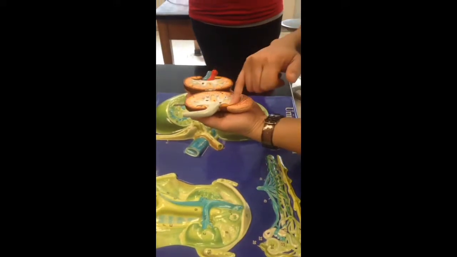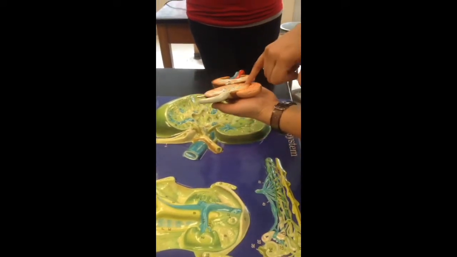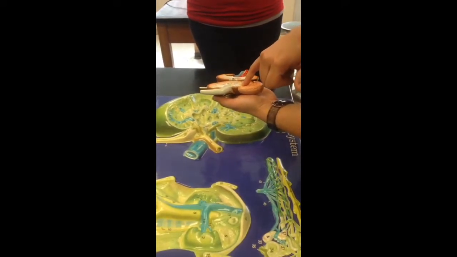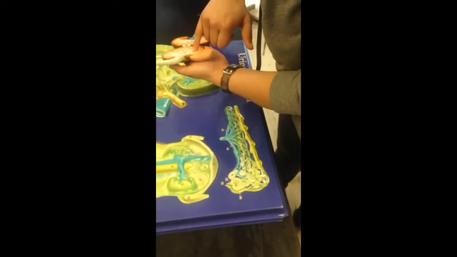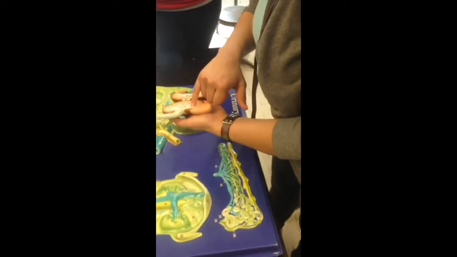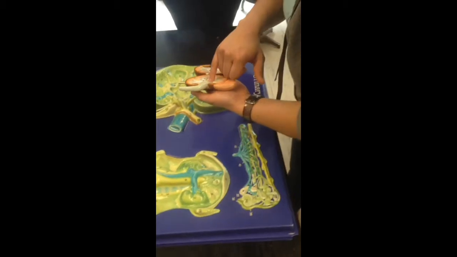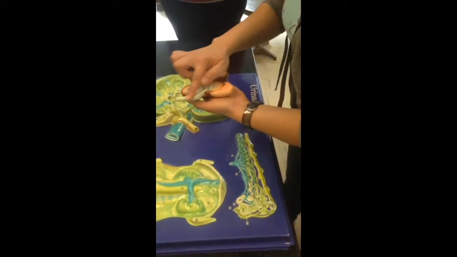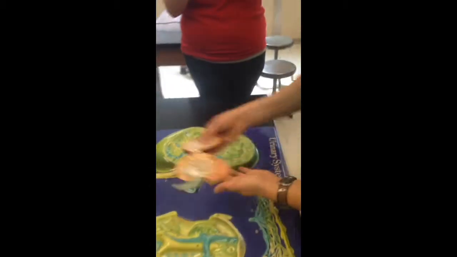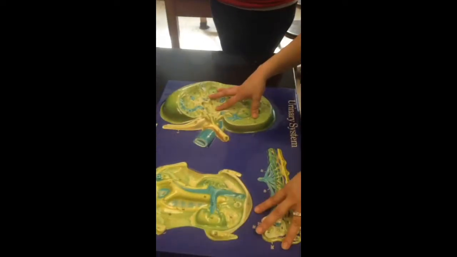Parts, like, the outside is the cortex. These are the little pyramids. The point is the papilla. And then where it first dumps the waste is the minor calyx, major calyx, pelvis, then the ureter, which runs to the bladder. But most of the IDs are going to be on here.